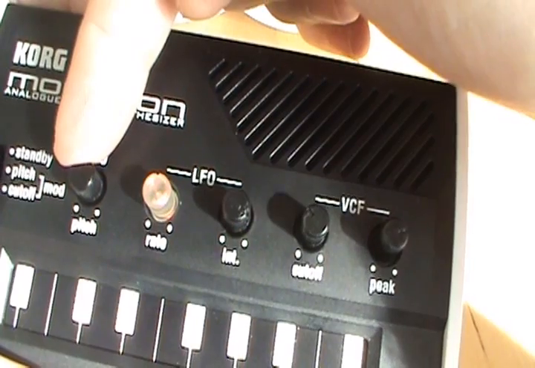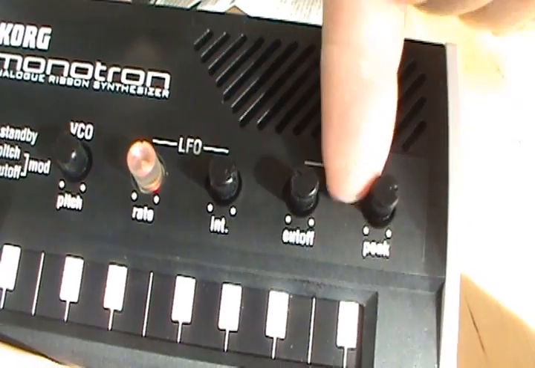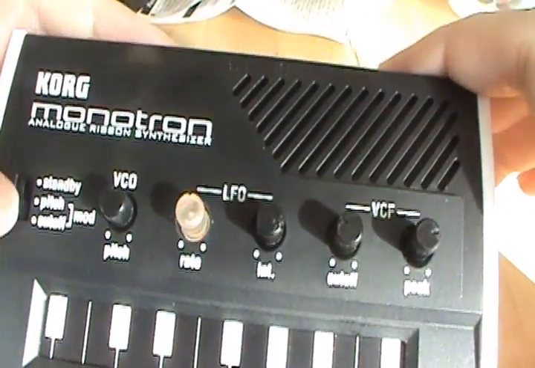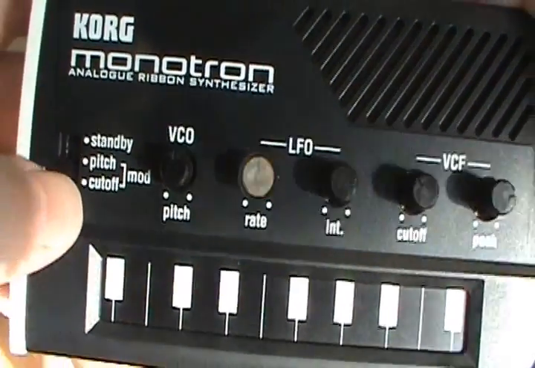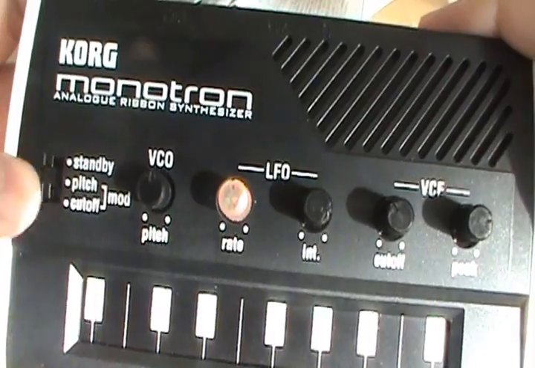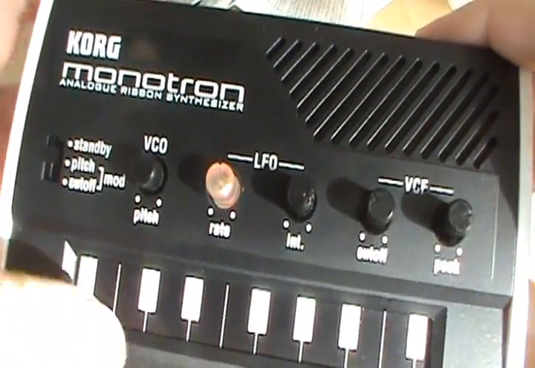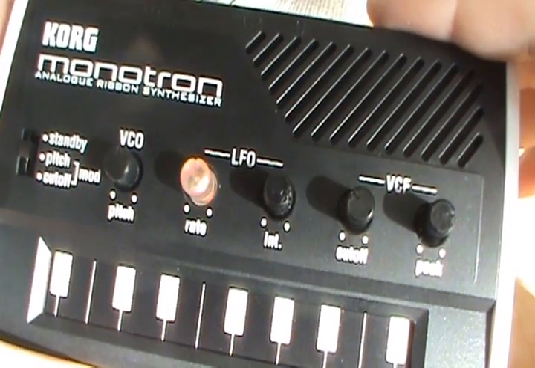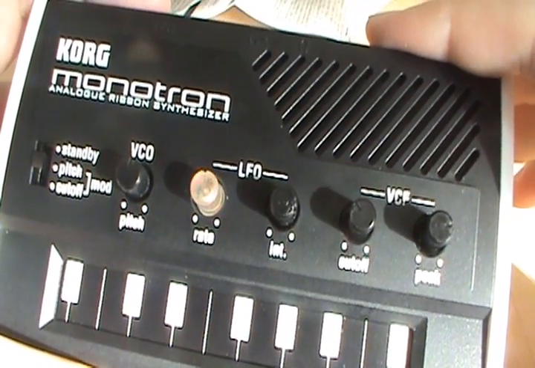It can control the oscillator or the filter. And how do we determine this? By the switch. When it's in the middle position, in the pitch position, the modulator controls the oscillator. So it controls the pitch.